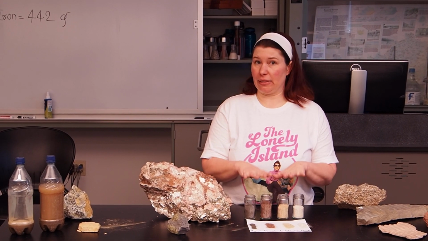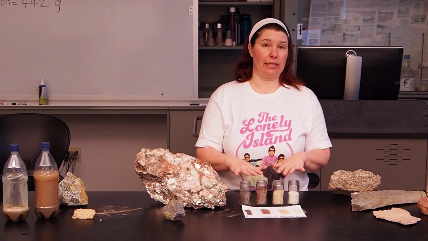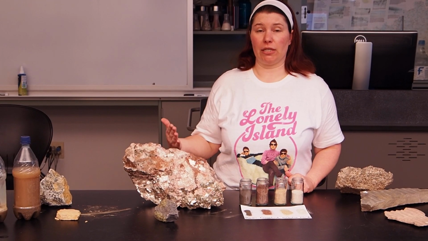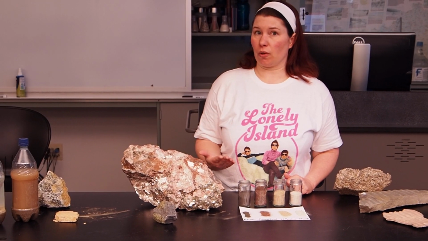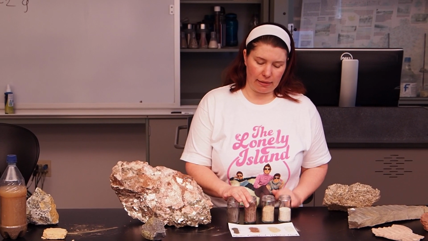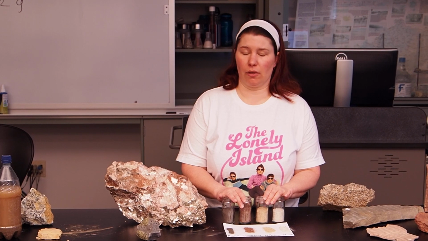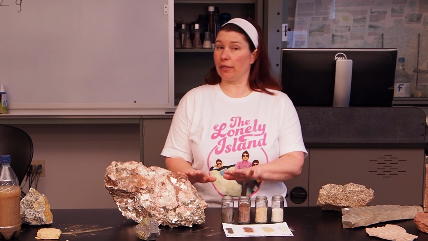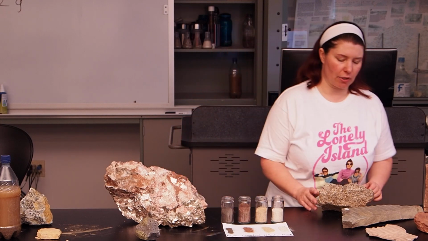This is not how we date rocks, okay? This is not how we date sediments. This is only telling us the extent of transportation and the distance from the source, and quite a bit about what that source may have been. This isn't telling us how long ago that sediment was eroded or anything like that. So we're not looking at age here. We're not looking at age for these rocks.